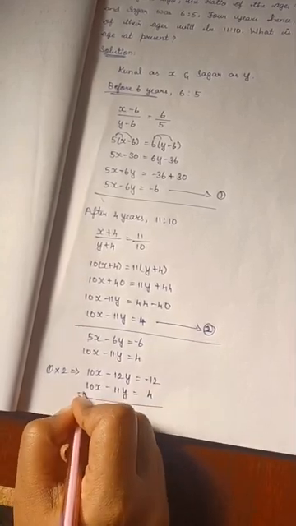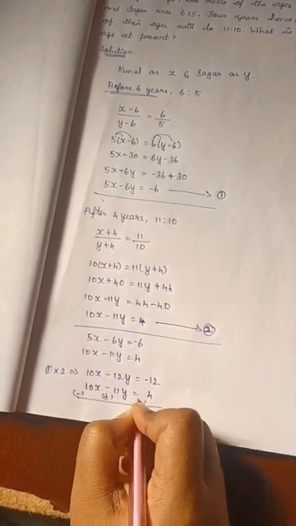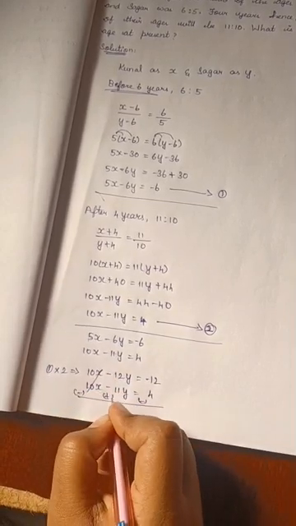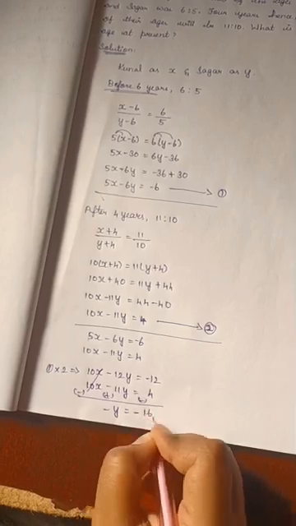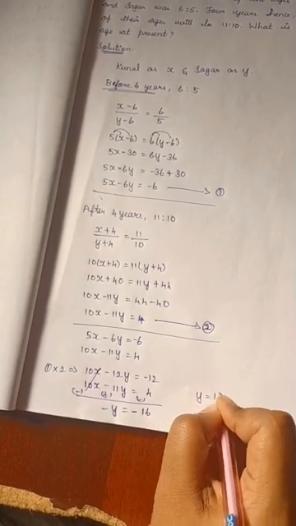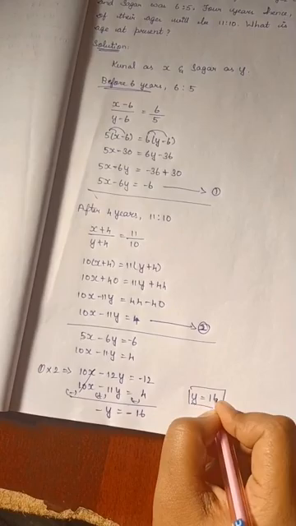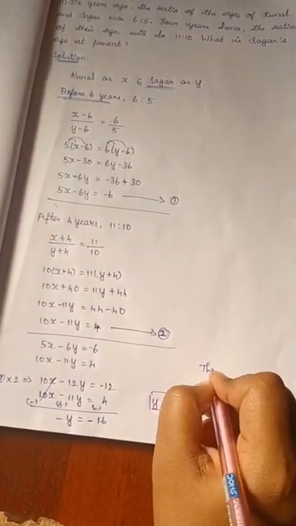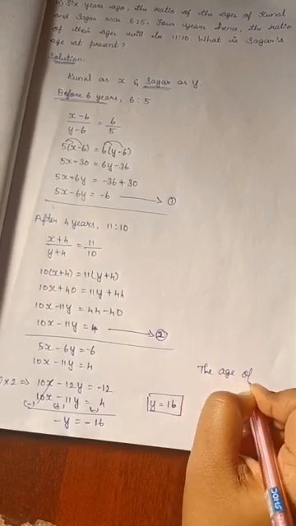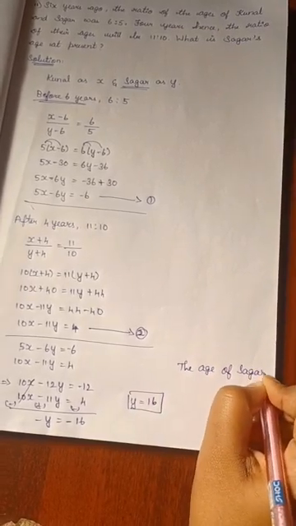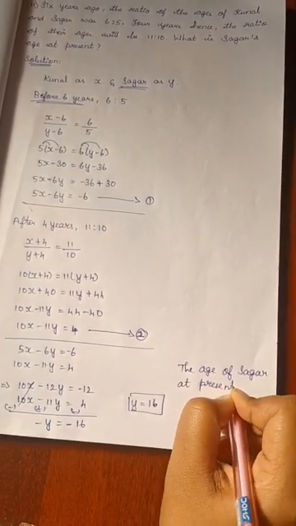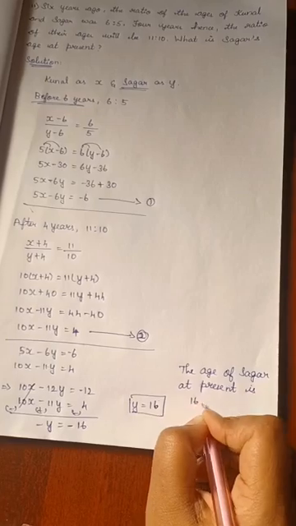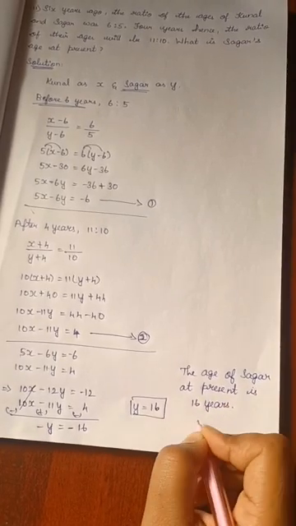So by solving this, we will get y is equal to 16, which means y is considered as Sagar. So the age of Sagar at present is 16 years. So Sagar is 16 years old at present.